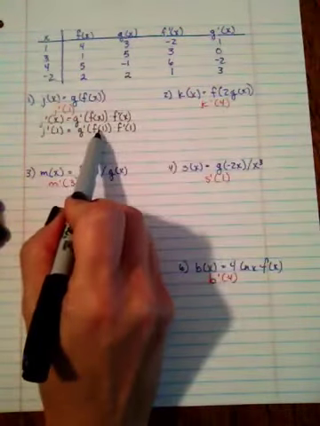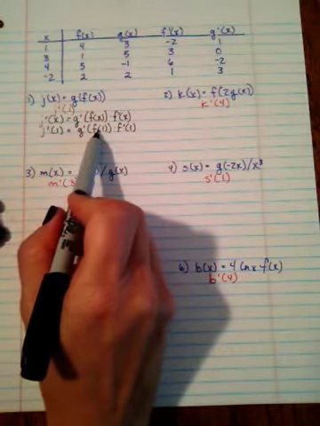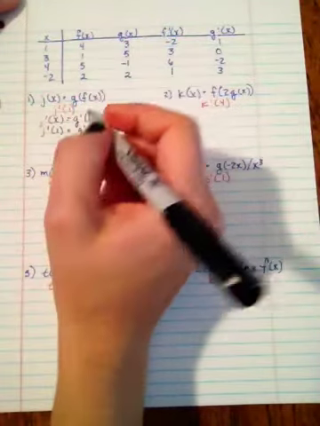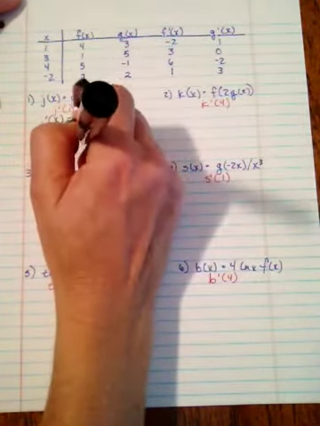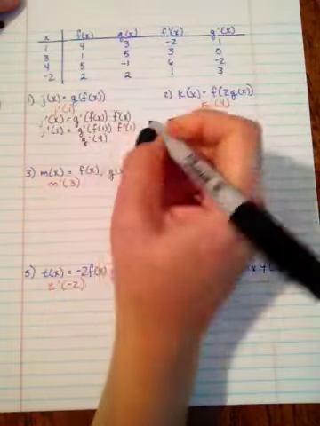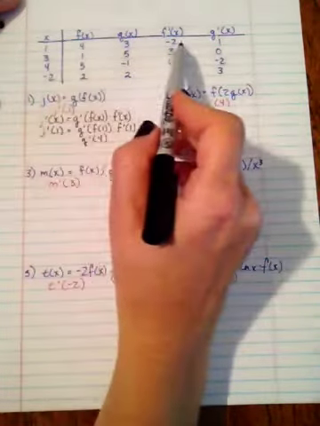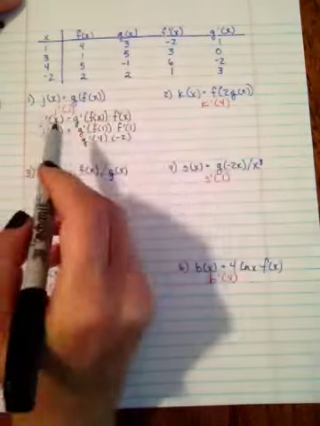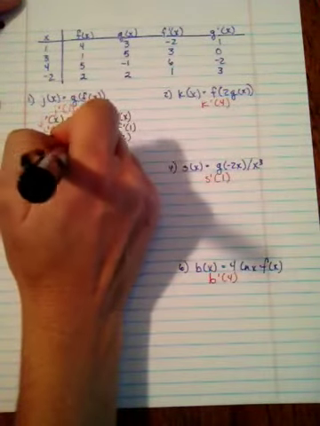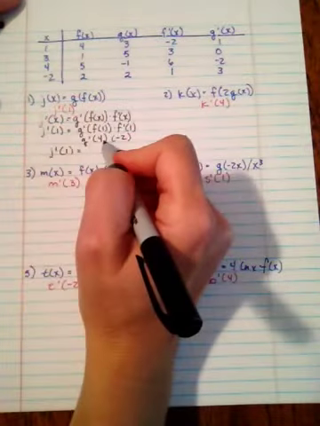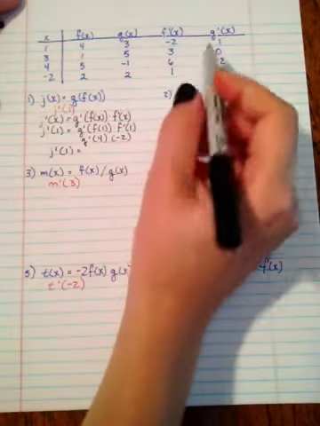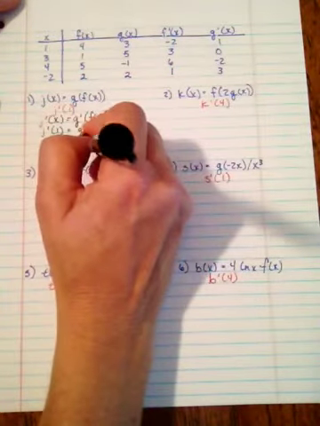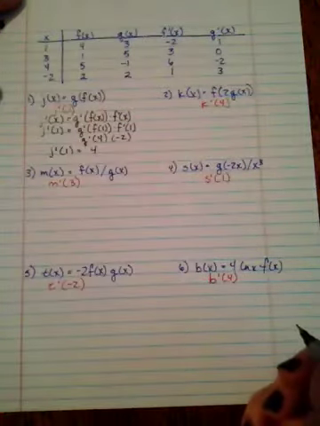So I'm going to start with the inside function and figure out what f of 1 is. So f of 1 is 4. So next, I know that this is g prime of 4. And f prime of 1 is -2. So my j prime of 1 will be whatever g prime of 4 is times -2. So g prime of 4 is -2, times a -2 is a +4. And that would be the answer.